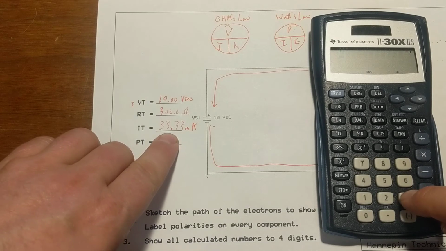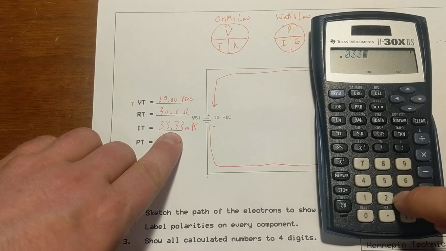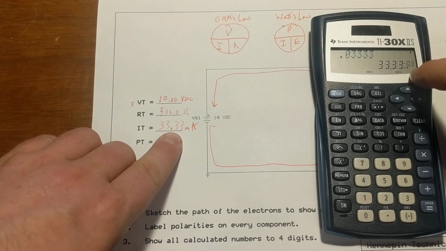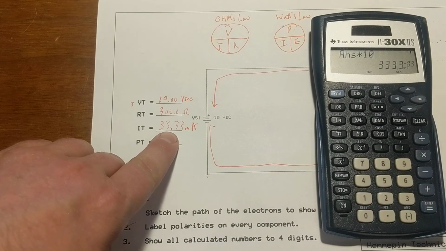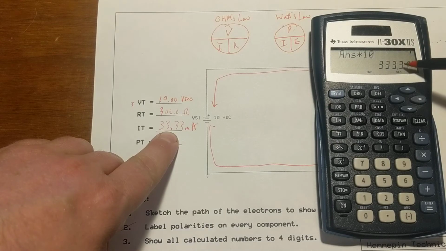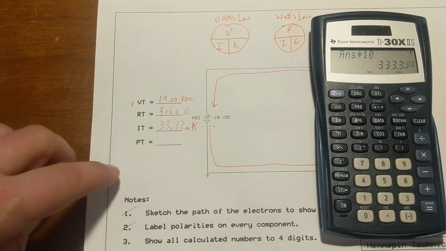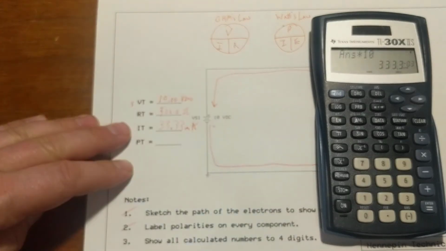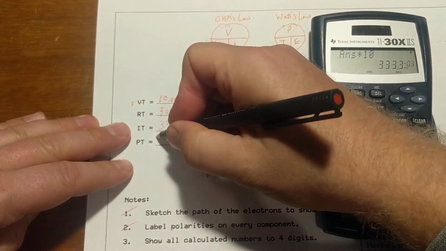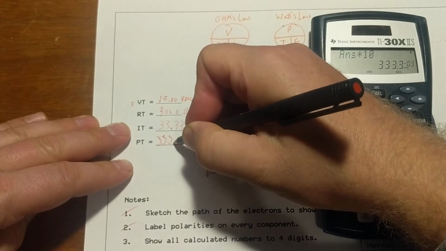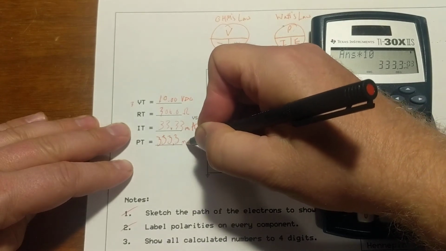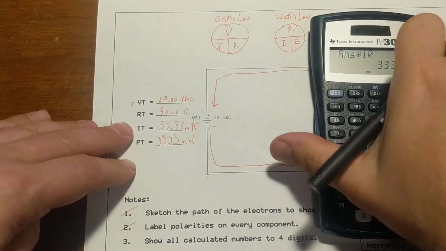Let's do it this way: I have 33.33 milliamps times 10 volts DC. That gives me 333.3 milliwatts. There we are.